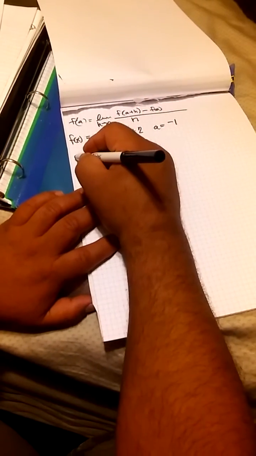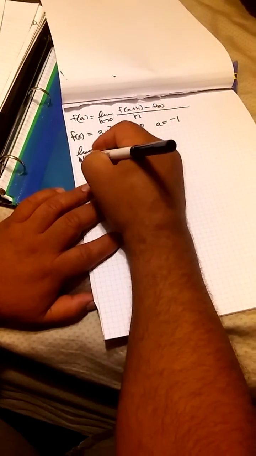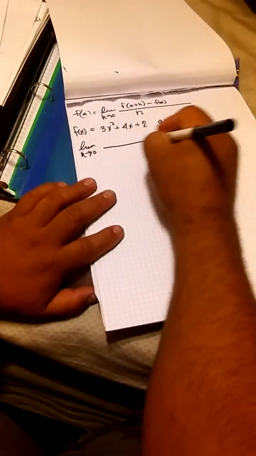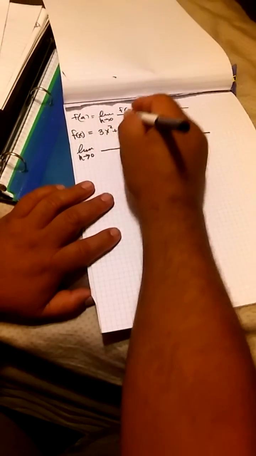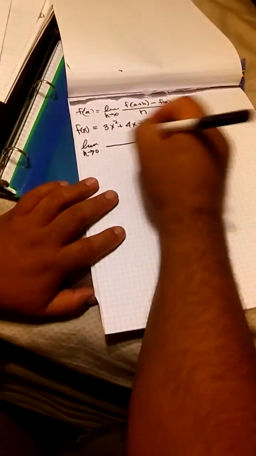First we take the limit as h approaches 0. We put this function in and set every x to a plus h.